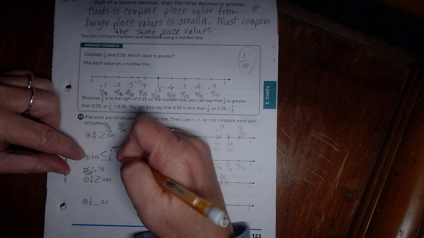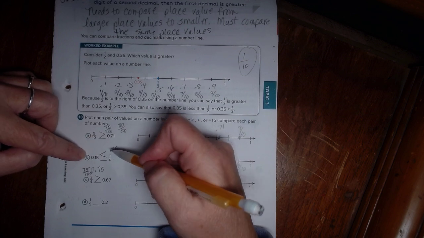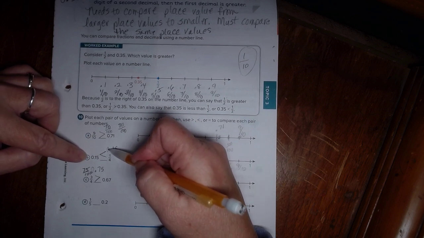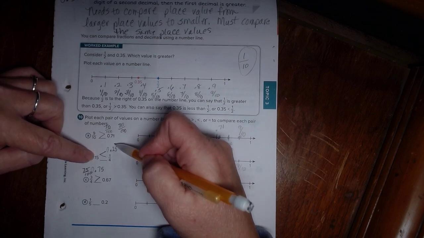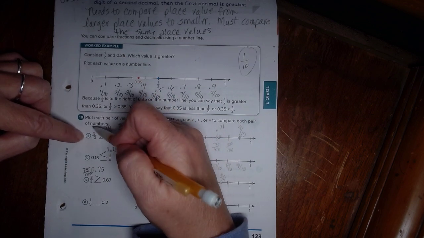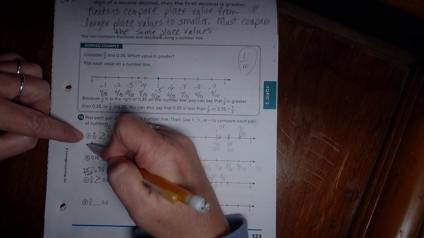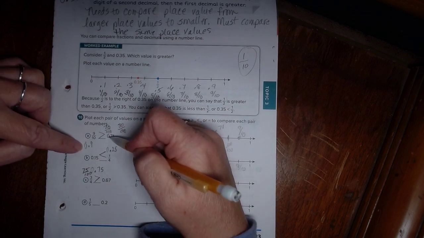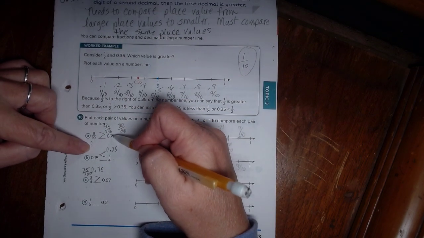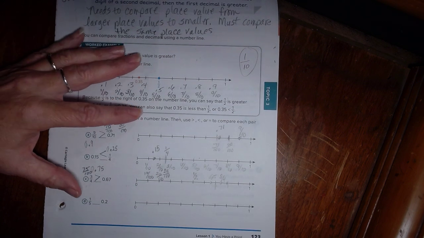We could do the same here. 25 hundredths, 1/4, right? 1/4 of a dollar, 25 cents. Comparing zeros in the ones place, a 1 in the tenths place, a 2 in the tenths place. This one is bigger. 9 tenths, we can write as this. They both have 0 hundredths, 0 in the ones place, a 9 in the tenths place, a 7 in the tenths place. This one's larger.